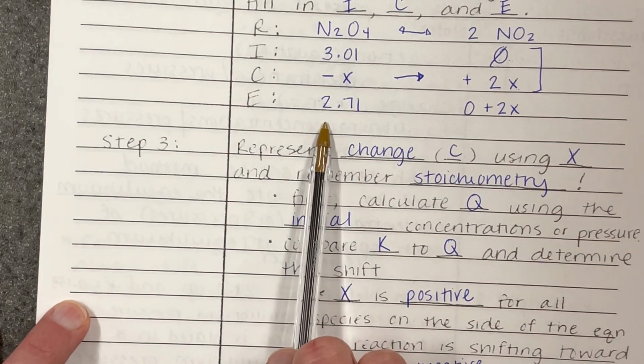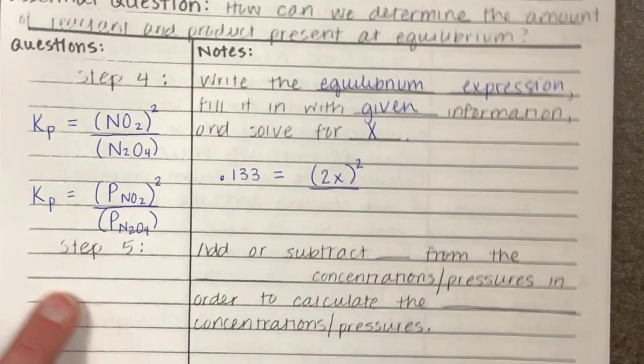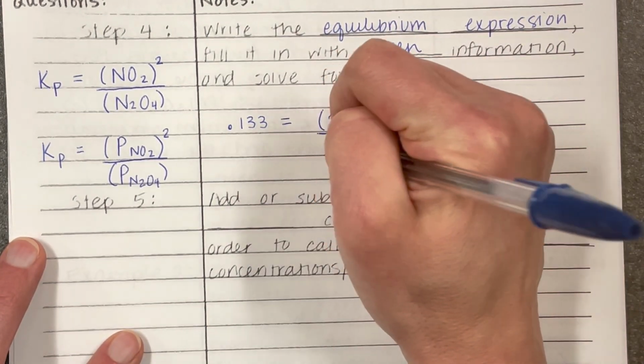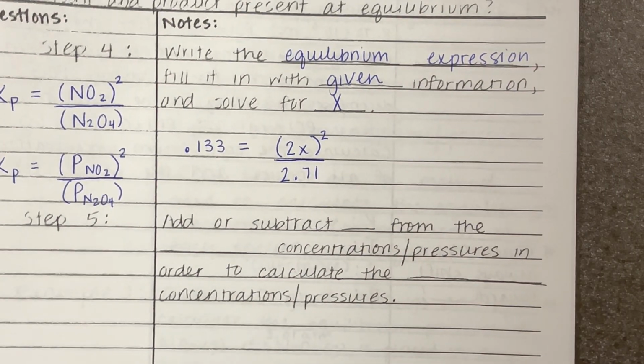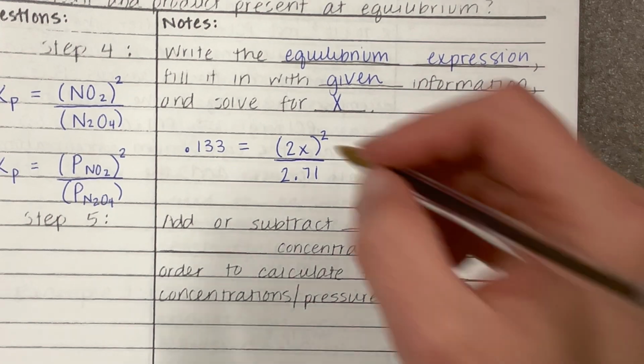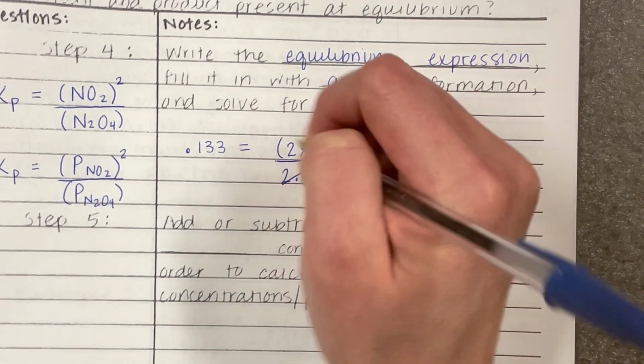They actually gave us that. They said it was 2.71. And so we can fill that in right here. And now we have something that we can use to algebraically solve for x. We can figure out the concentration of our product at equilibrium. So mathematically, I would multiply both sides by 2.71 so that this cancels out.